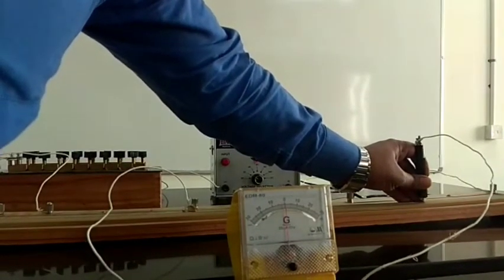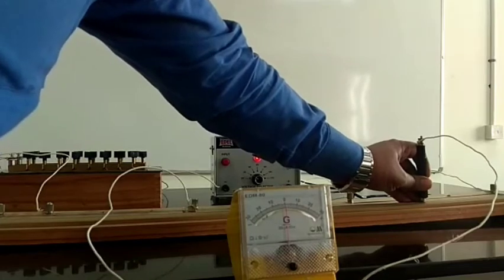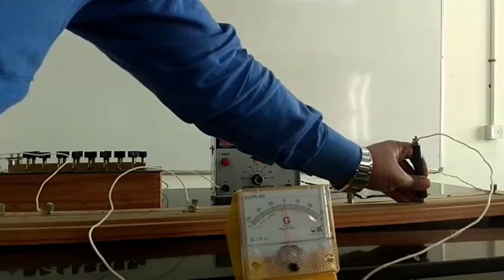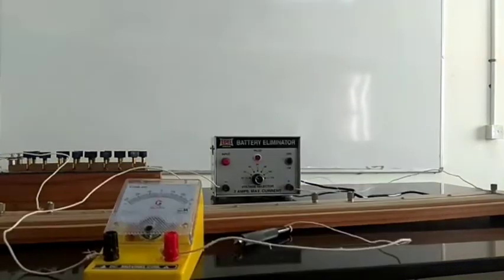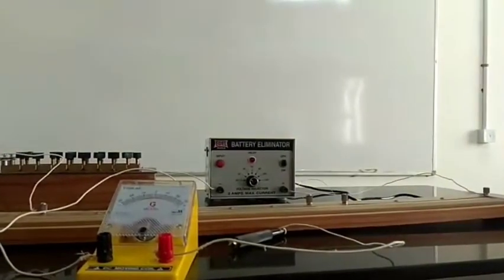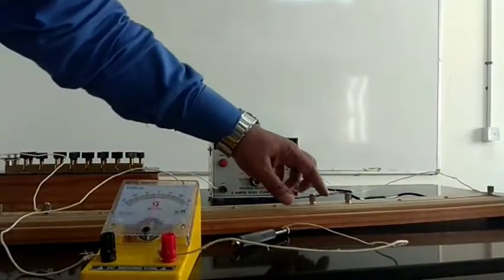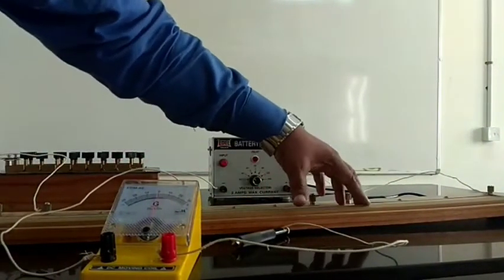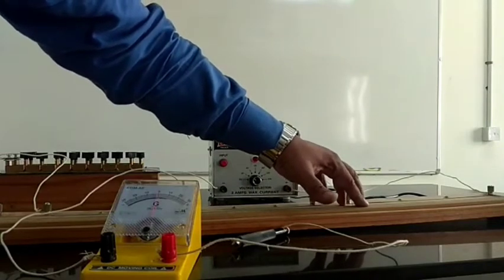This is the point where the galvanometer shows no deflection. Now take the reading from one end, the positive or negative terminal. You can take from 0 to this one, or from 0 to this one. So the reading is around 73 centimeter.